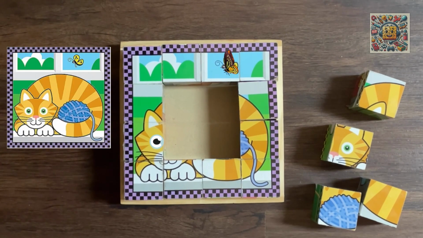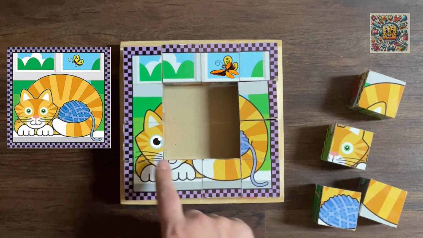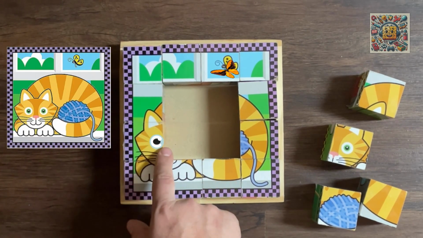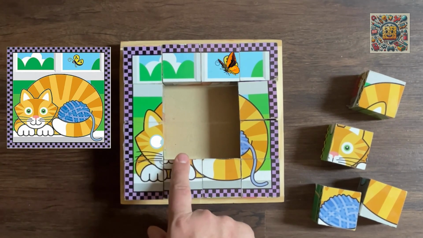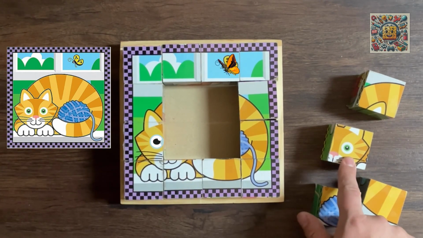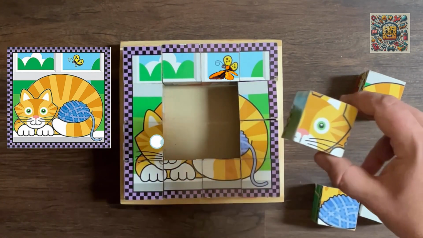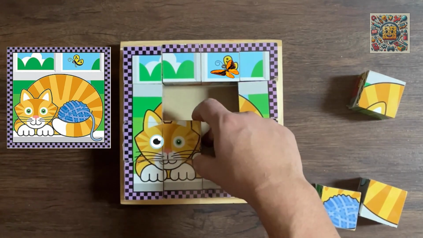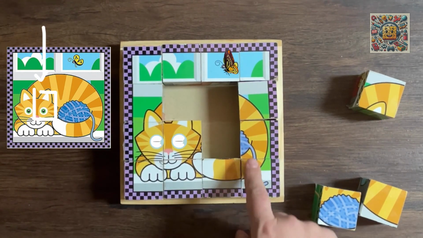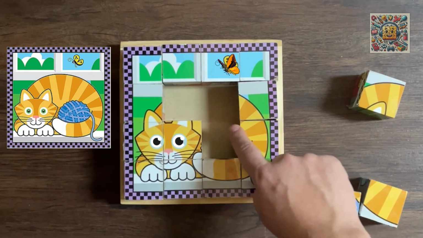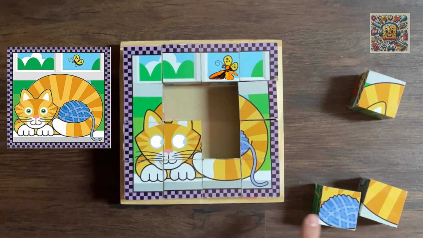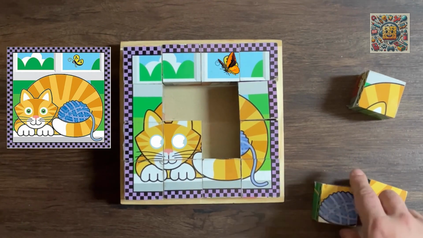Let's start with the front part of the cat. We have half of the face, let's get the other half. Here is the other half. I can see one of the eyes, for example. I see part of the ball of yarn here, let's find the rest of the ball. Here it is, let's put it in place.